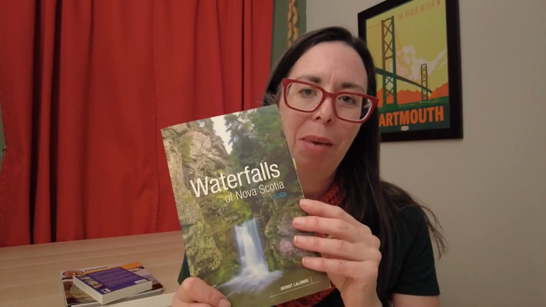So if you own a book like this, you can certainly put check marks and make little notes in it for yourself so that you can go back. It's always kind of fun to go back and read my own notes or what I thought of each trail, who I went with, and just what we thought of the trail or the waterfall.